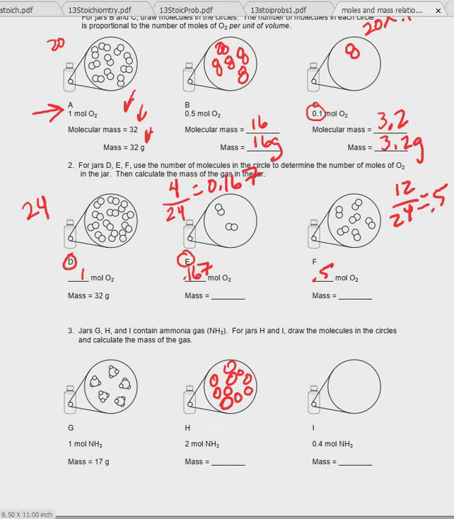And if 1 mole of NH3, which would be ammonia, has a mass of 17 grams, then 2 moles would be 17 times 2, and here it would be 17 times 0.4. That'll give you your masses, because here we're just going with grams. And the rest you should be able to finish.